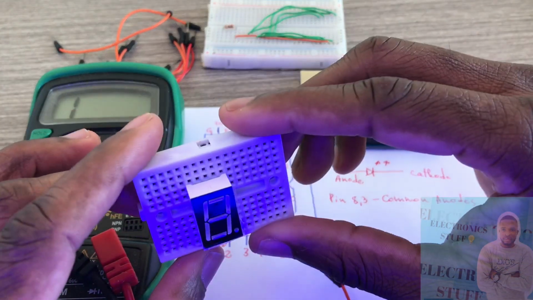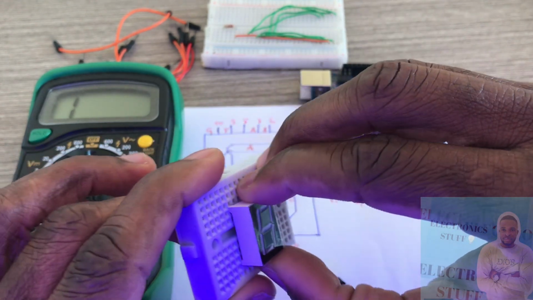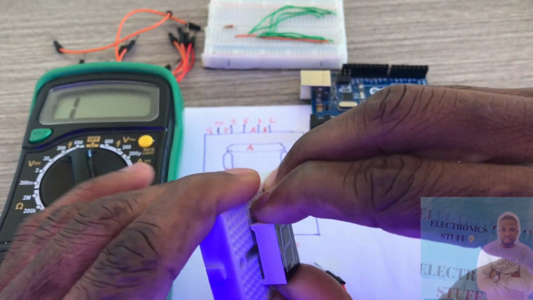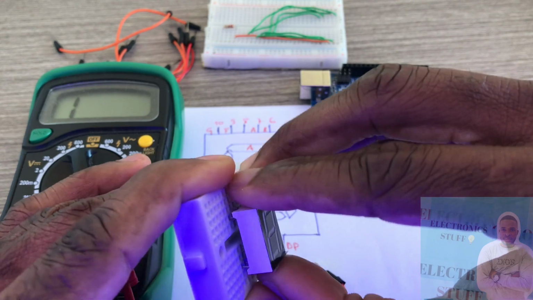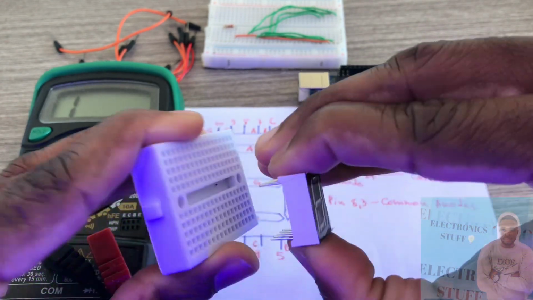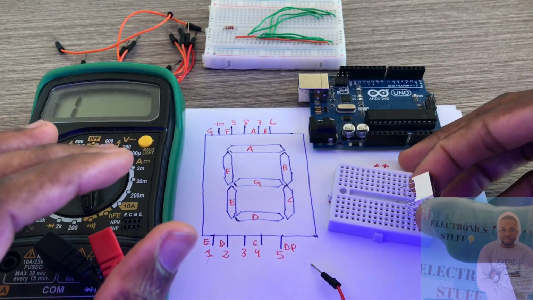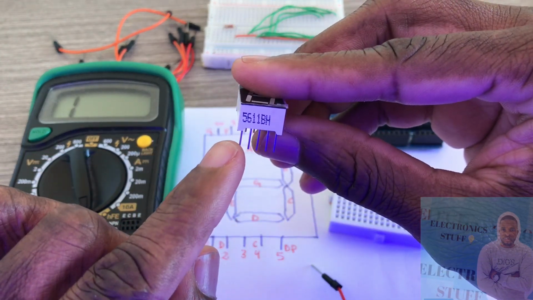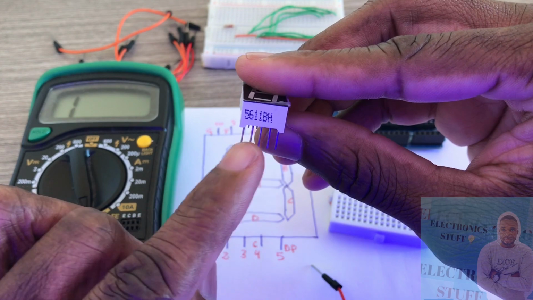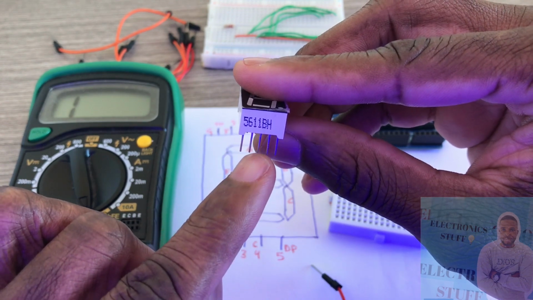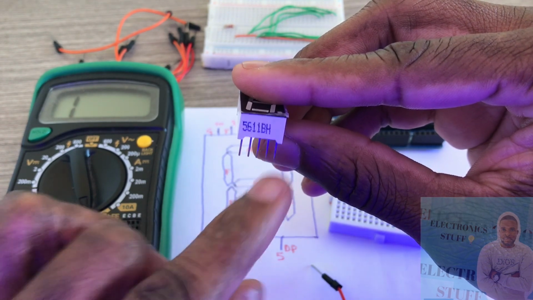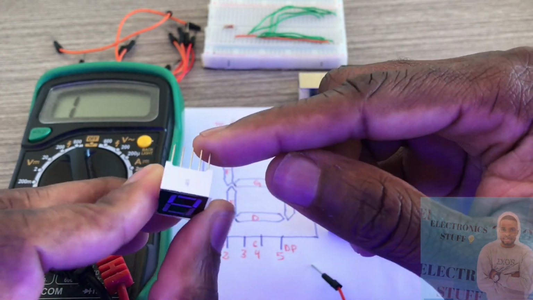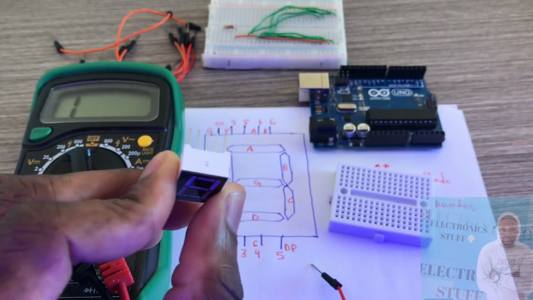The 7-segment display has 5 pins on each side, so in total 10 pins. On this side with 5 pins, 1 2 3 4 5, that's pin 6.